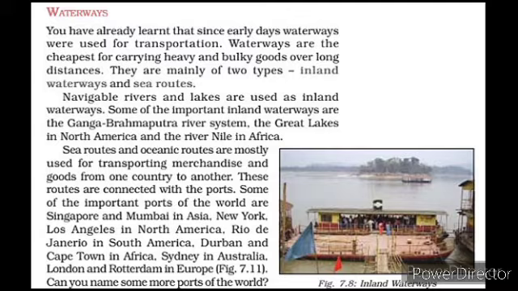These routes are connected with the ports, and some of the important ports of the world are Singapore and Mumbai in Asia, New York, Los Angeles in North America, Rio de Janeiro in South America, Durban and Cape Town in Africa, Sydney in Australia, London and Rotterdam in Europe. So these are some of the important ports of the world.